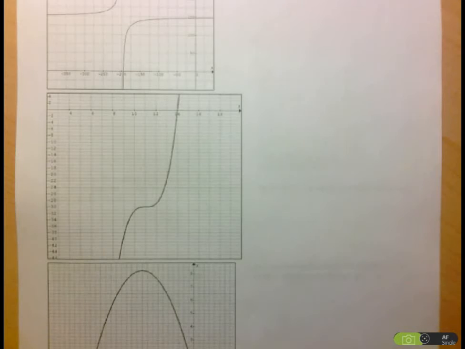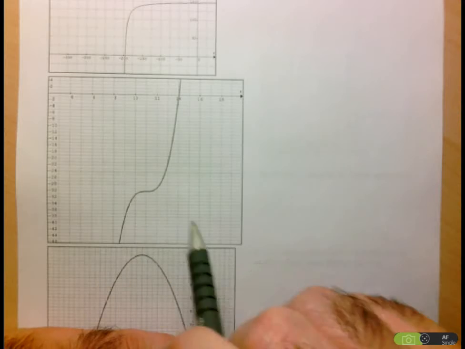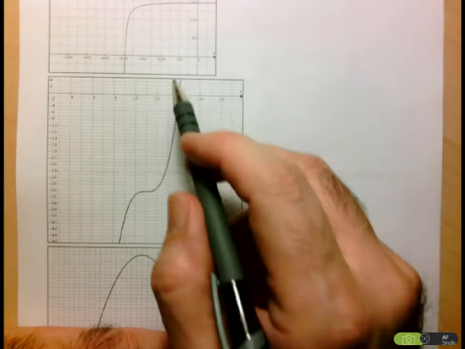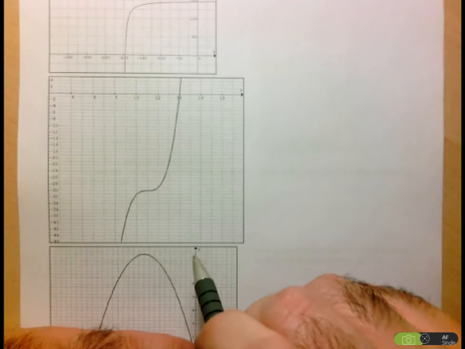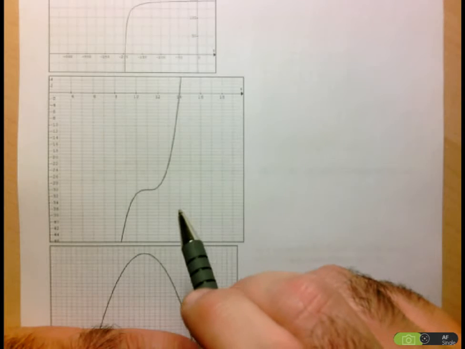Hi folks, let's take another look at a question of determining the equation of a function by its graph. Okay, so here we'll take a look at this cubic one, so we can tell by the shape that it is a cubic function.